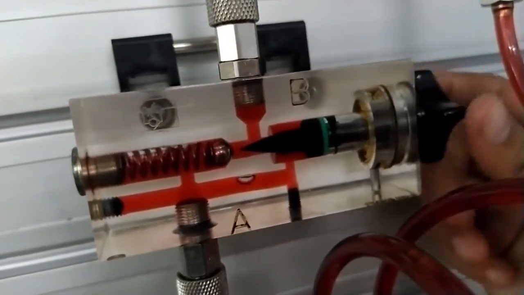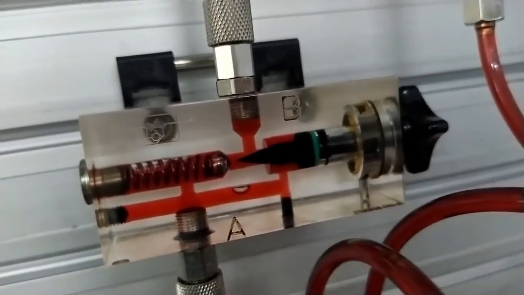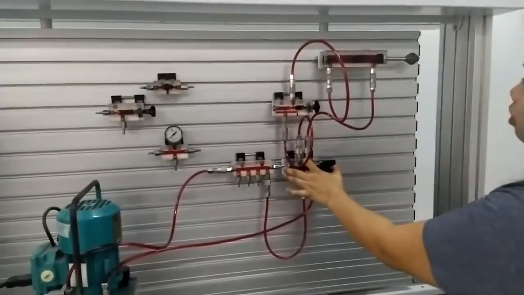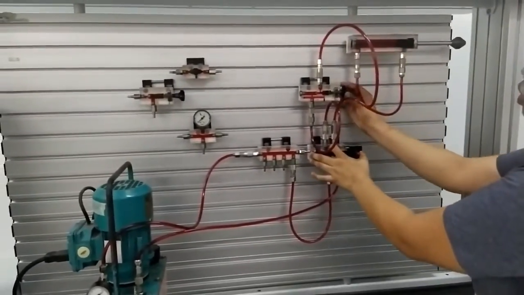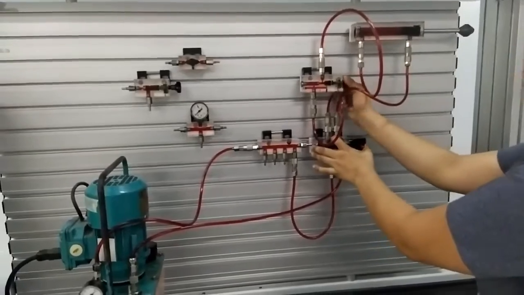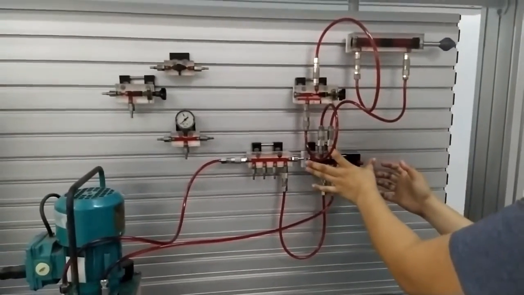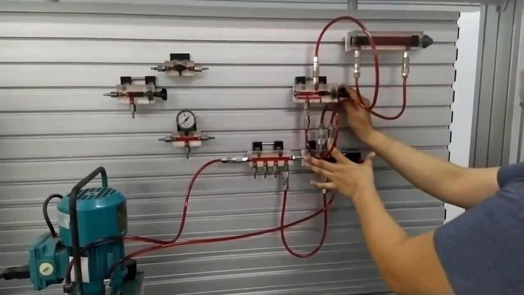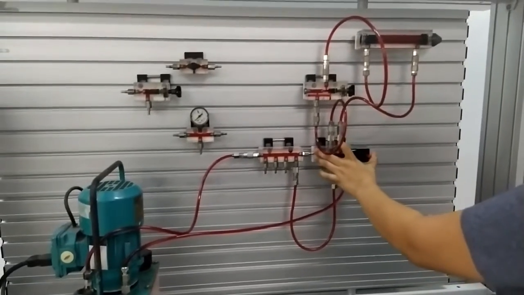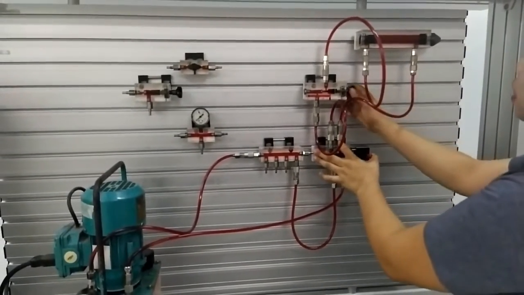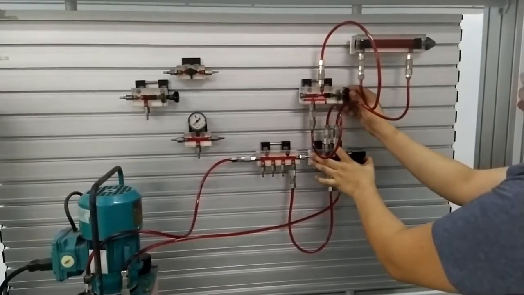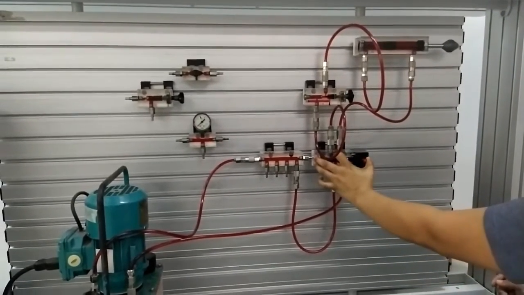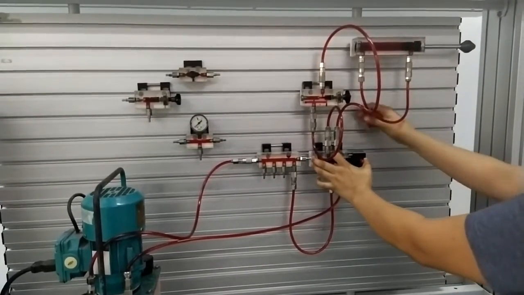if I adjust this flow control valve here, it will now extend. And if I close this again, it won't extend. If I open, that's the time that it will extend.